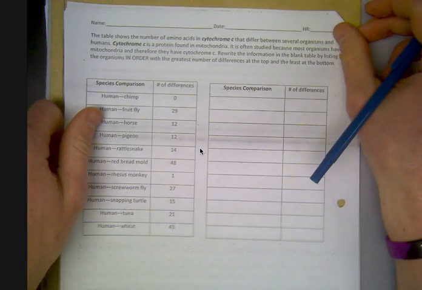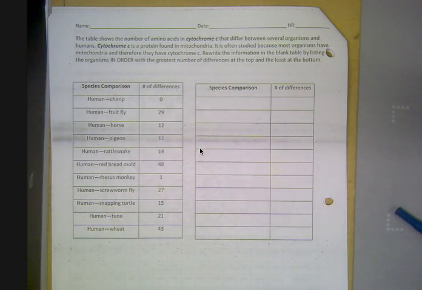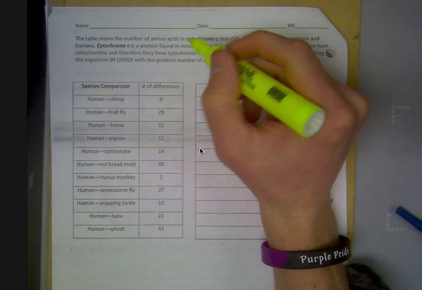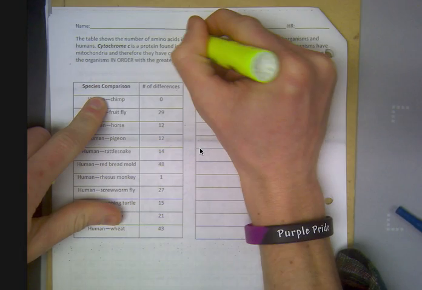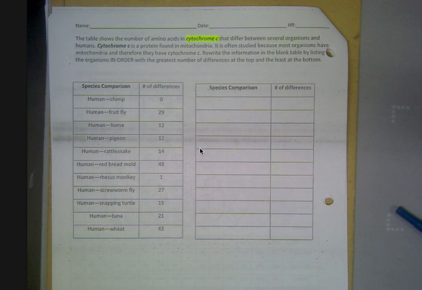In this part of the station, we are again looking at amino acids. We are looking at amino acids for something called cytochrome C. Cytochrome C is a protein that's found in your mitochondria, but it's something that we found a lot of organisms have a lot of similarities in their genetic codes for. And obviously those similarities again mean that they're relatively closely related.